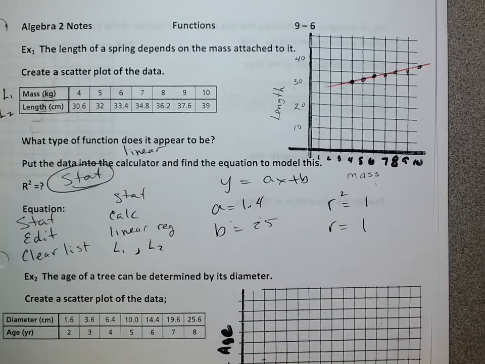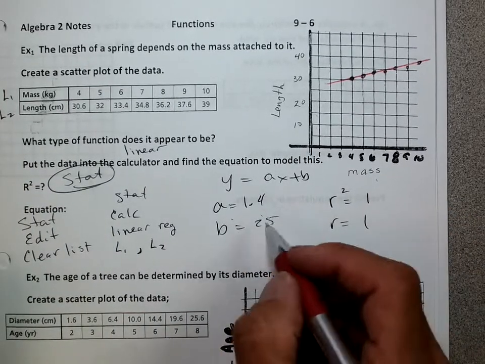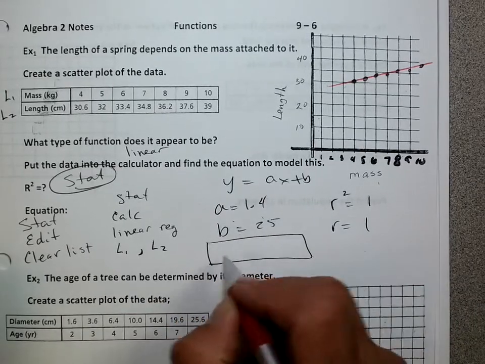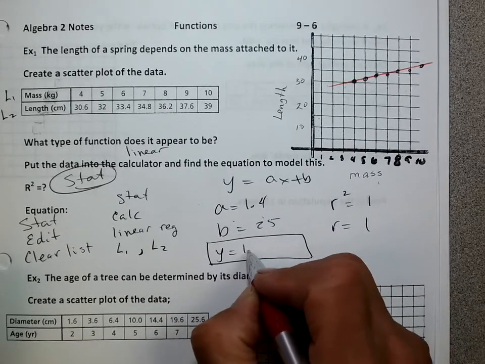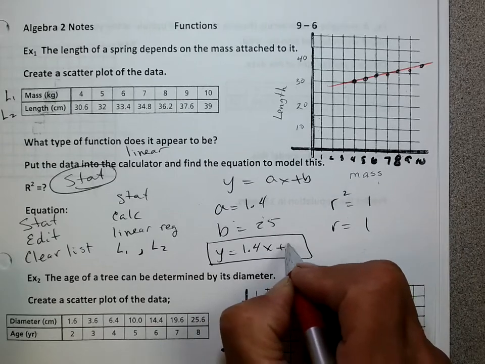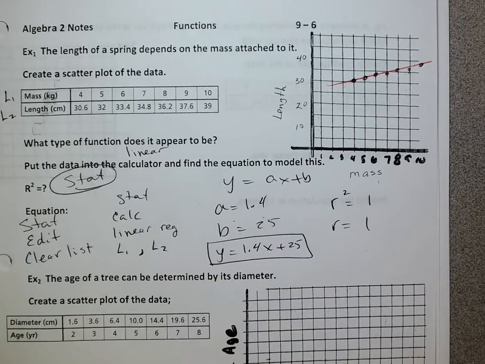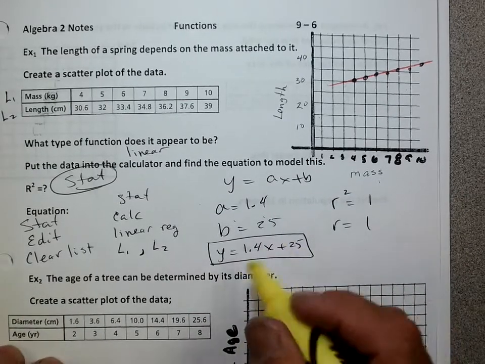Those are really good numbers, but I'll explain those in a second. So my equation is y equals 1.4x plus 25. That's my equation. I'm going to highlight that. That's my equation, right? Okay.